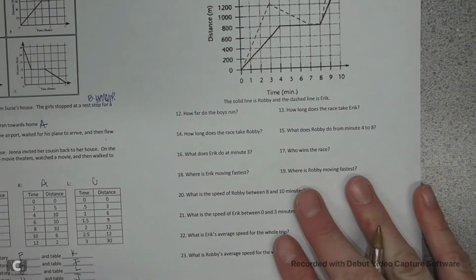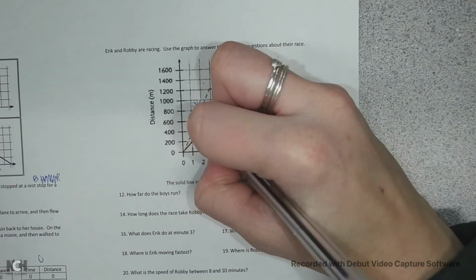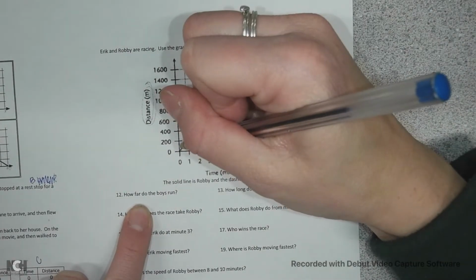Okay, last one. This is Eric and Robbie, and they are racing, and you can see their race. Eric is the dashed line, so I'll just write Eric, and Robbie is the solid line. Okay. So, how far do the boys run? Well, the distance is here, so the race, this is the start, and the finish is up here, and they race 1,600, and the units are meters.